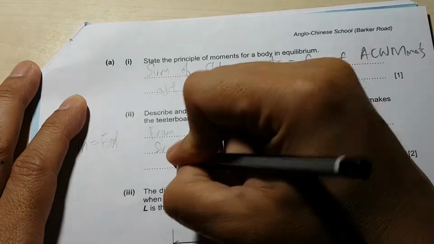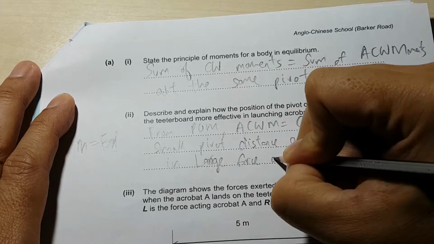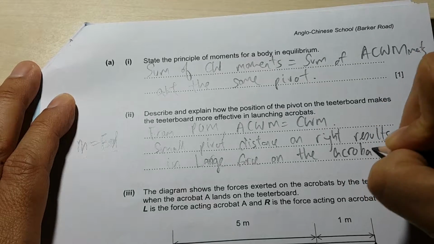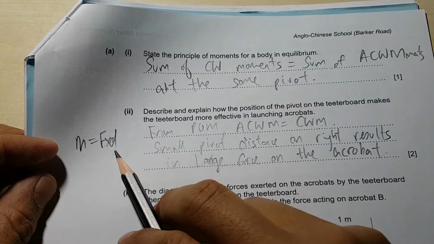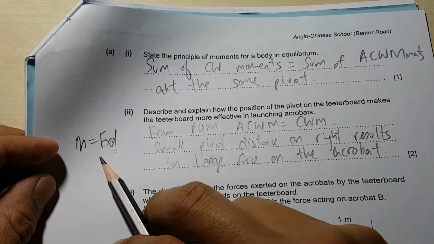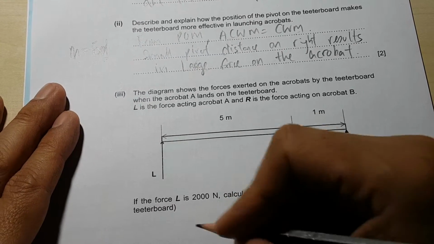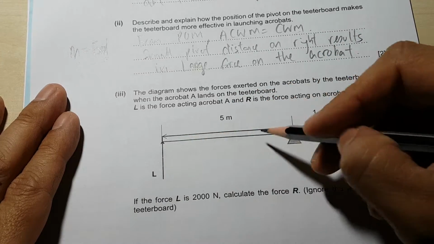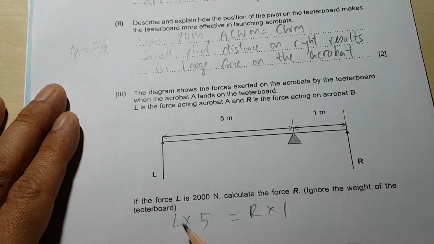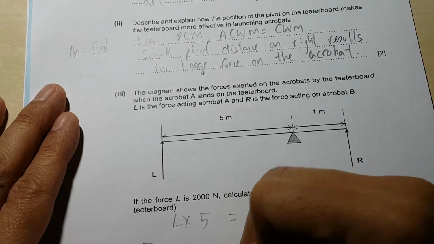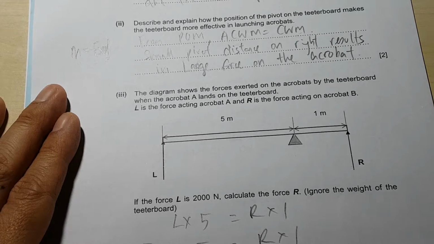results in what? Large force on the acrobat. Okay, because of this, it must be the same. So if you were to zoom into the formula, if I have a very large distance, it will cause me a small force. Small distance cause me a large force. Okay, so I will come straight to this one right now. How do you solve this? I have force times distance equals to force times distance, right? So just L times 5 equals to R times 1. So L is given as 2,000, times 5 equals to R times 1. In other words, R is equals to 10,000 newtons. Alright, that's it.